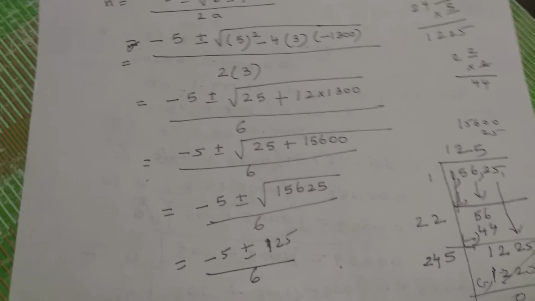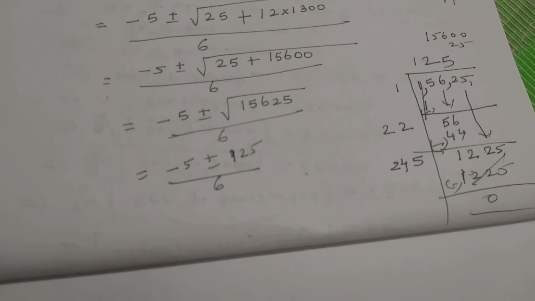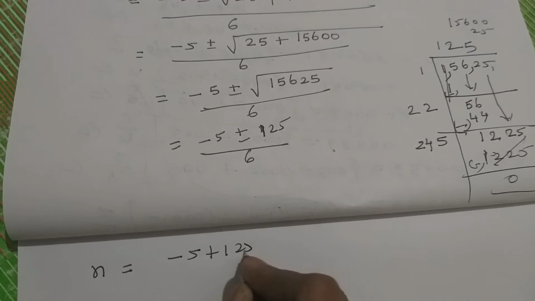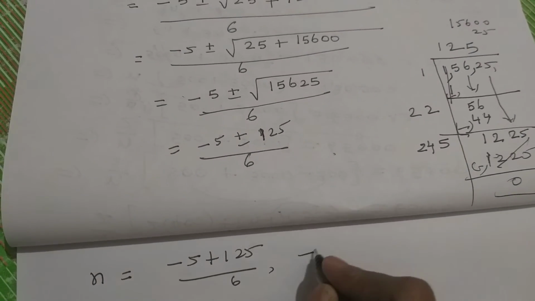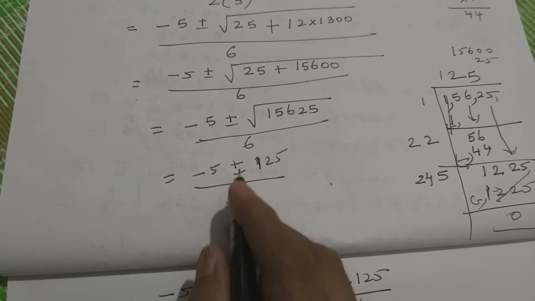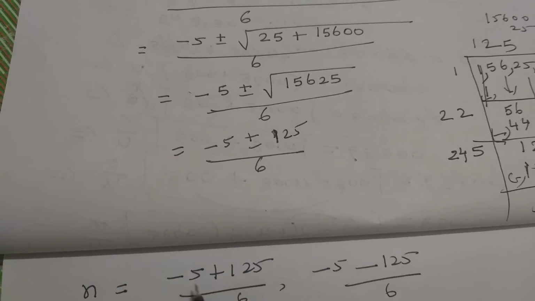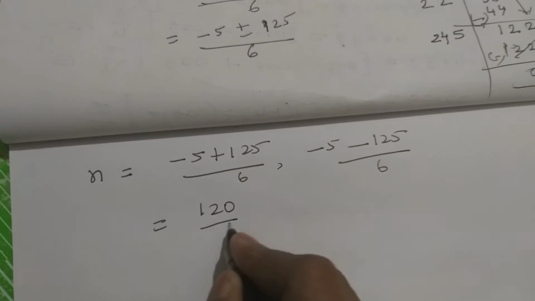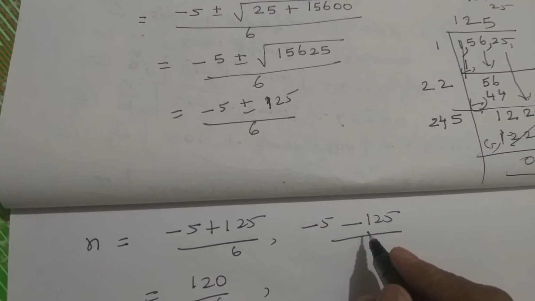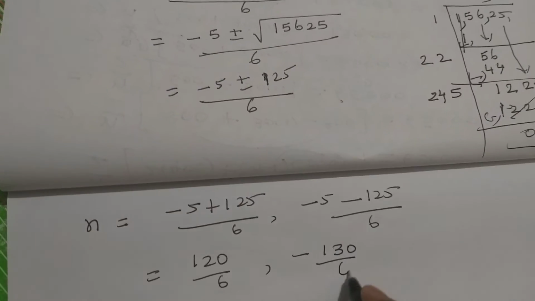So now we are going to find the n value. n is equal to minus 5 plus 125 by 6, minus 5 minus 125 by 6, because the plus or minus sign is here, so we have to find both the values. So 125 minus 5 is 120 by 6, and minus minus in simplification, same sign, add it and put that sign, so you are getting 130 by 6.